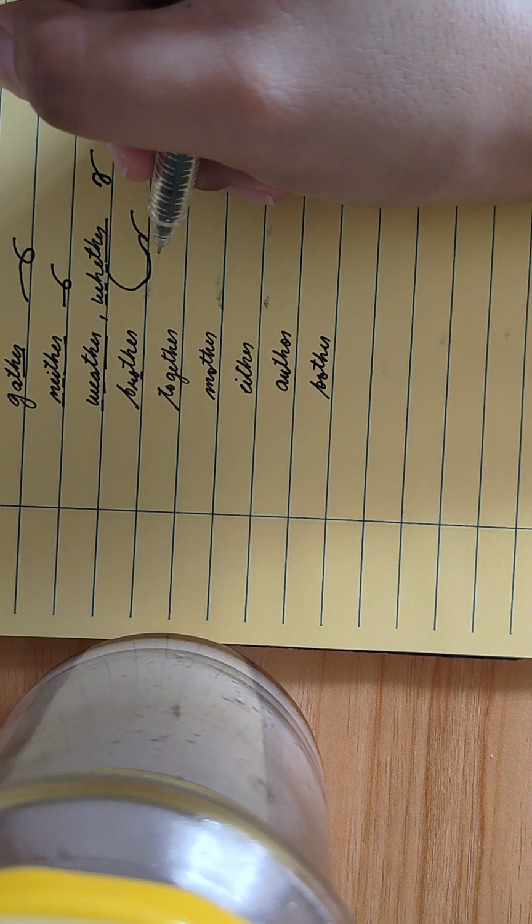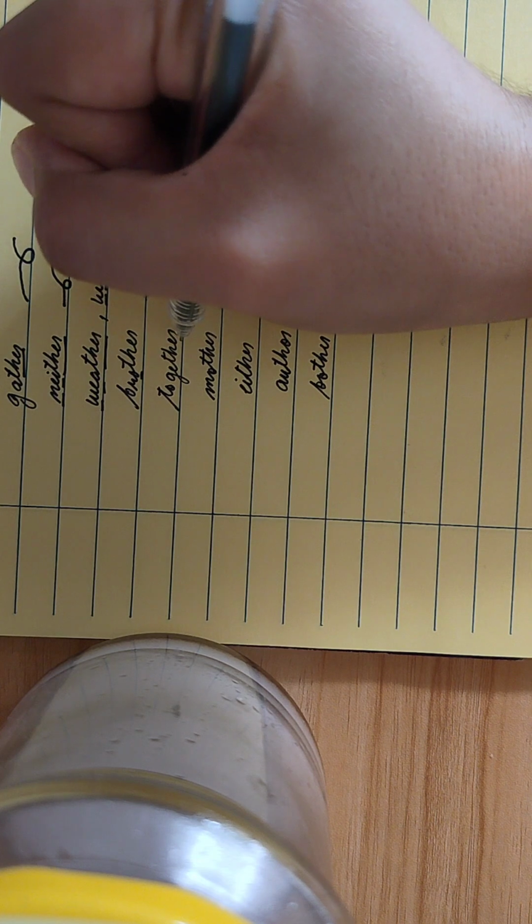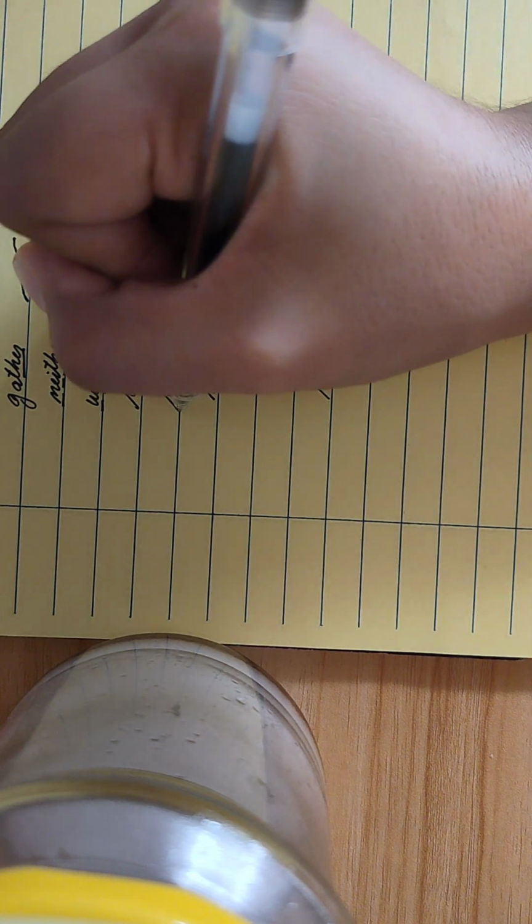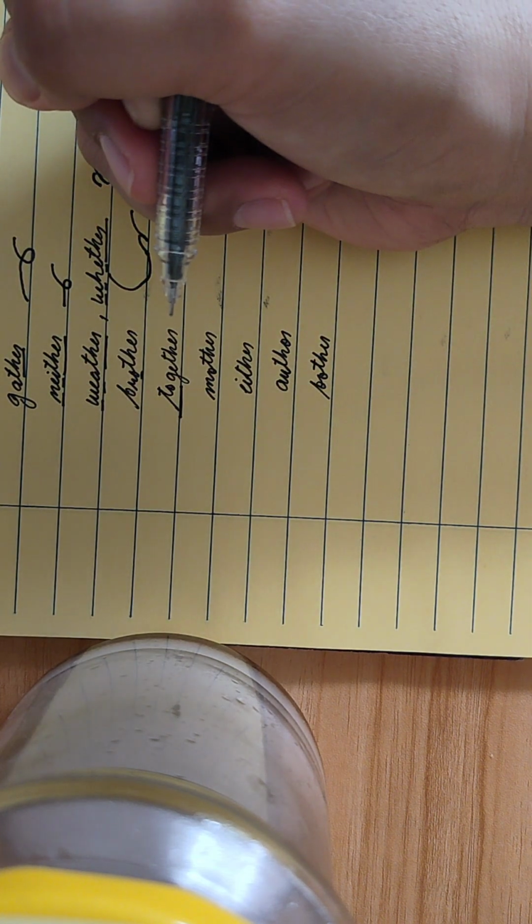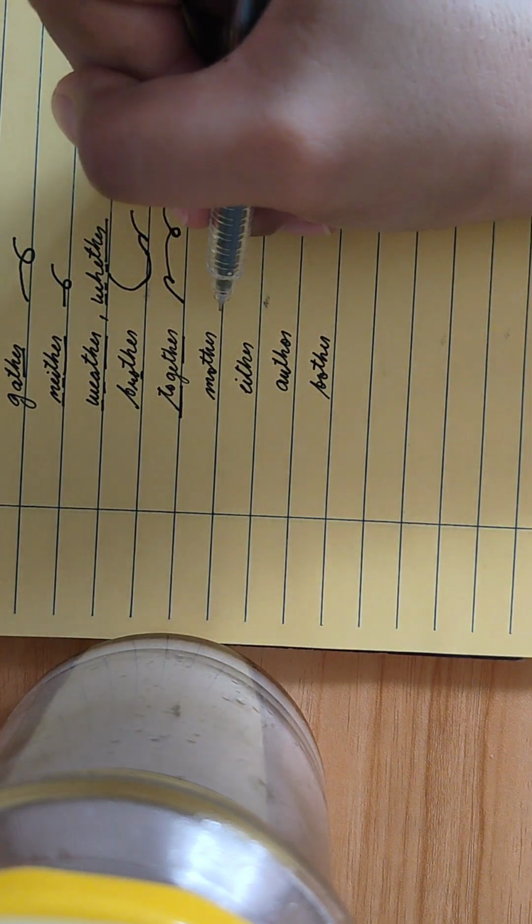Our next word is together. For together, always remember that we have our brief form to, or our word to, which is represented by your T U. Then we have your G and then E and then our word ending der, which is represented by our over TH.